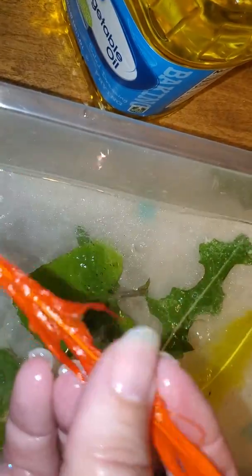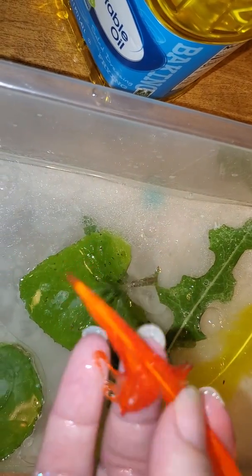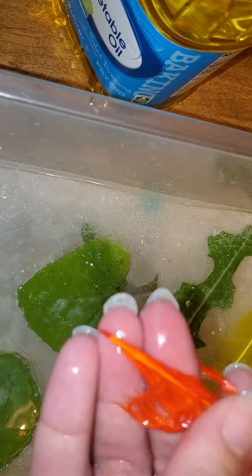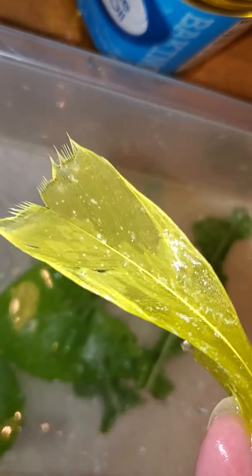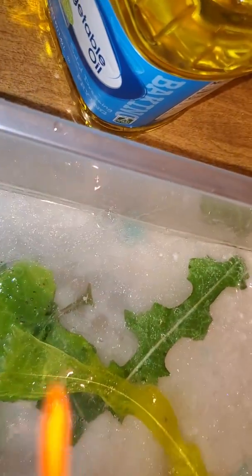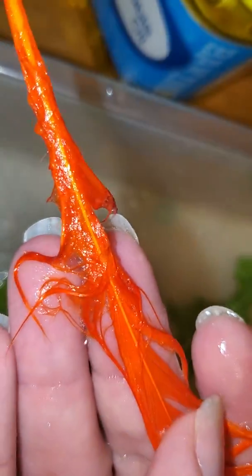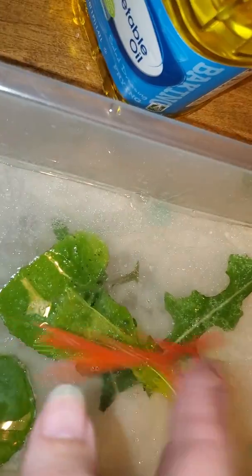It still has a little bit of oil on it, but it doesn't have that oil greasy feeling. This one has that oil greasy feeling. Do you see the difference? It's kind of like a sheen that's on it. And this one is not the same consistency.